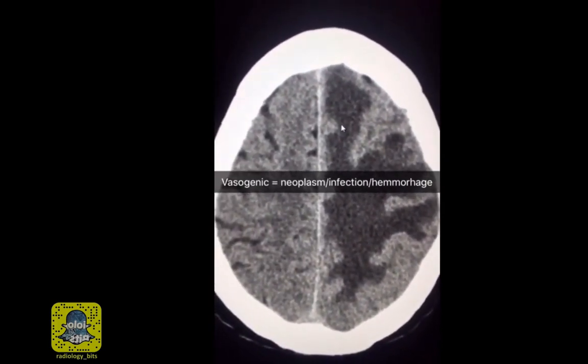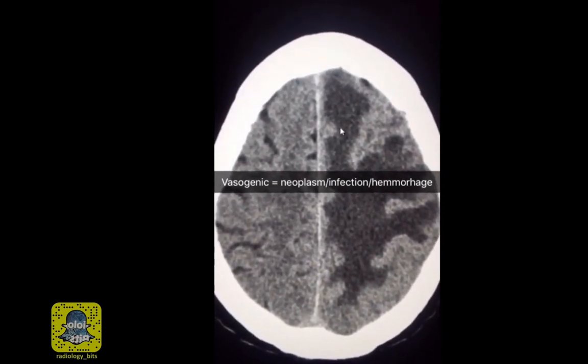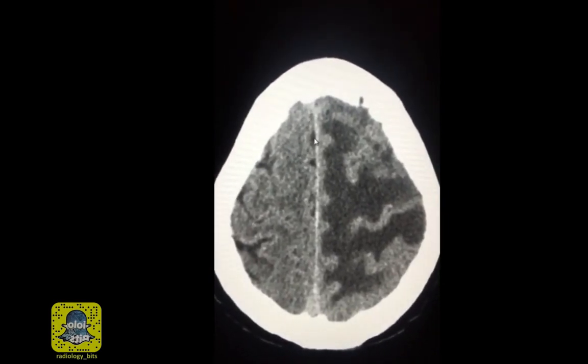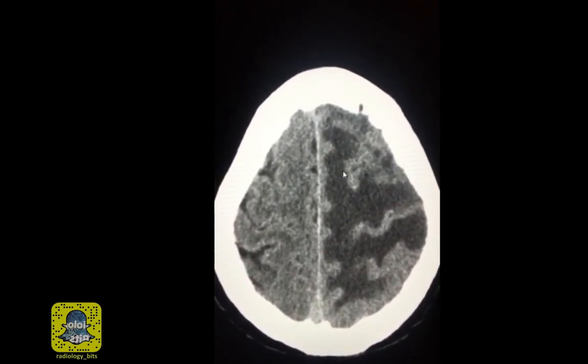And the main causes of vasogenic edema are neoplasms, infections, and hemorrhage. So what's really going on with this patient? Since we know that this is vasogenic and not cytotoxic, it's not an infarction.